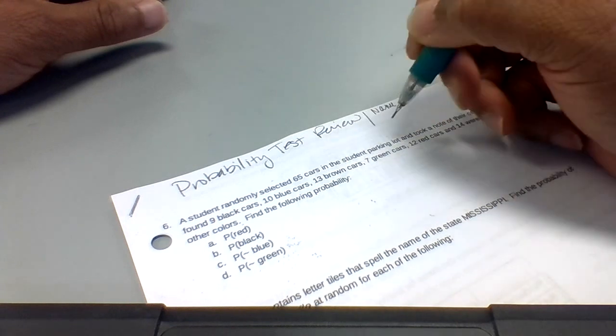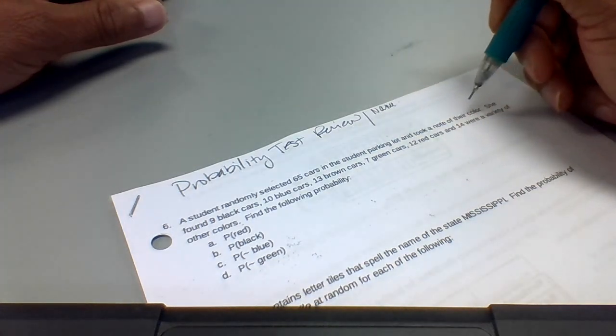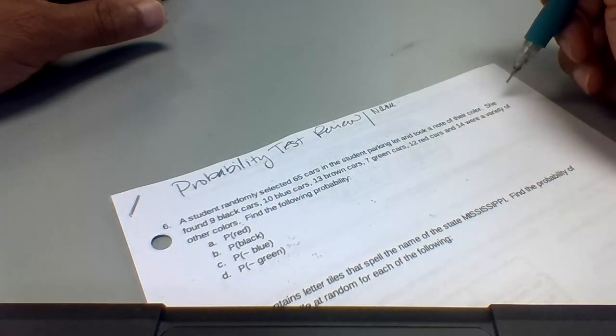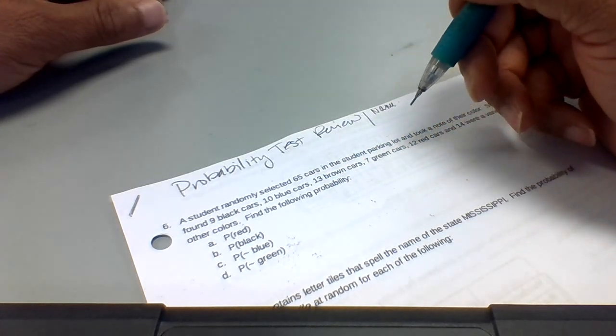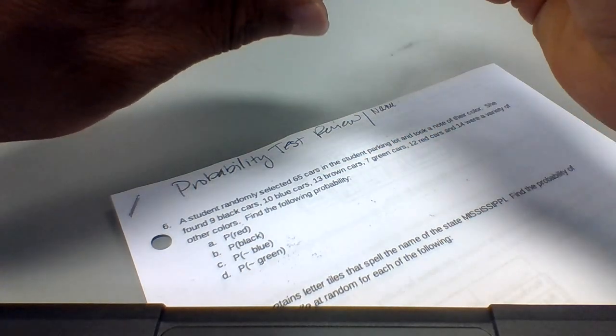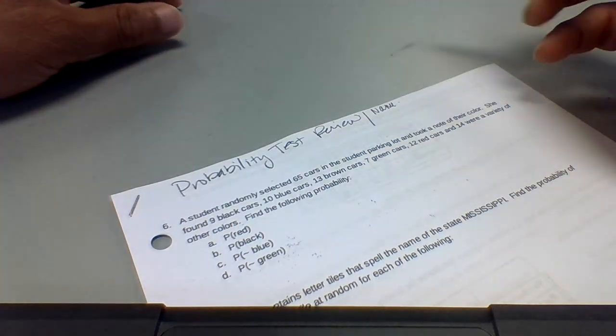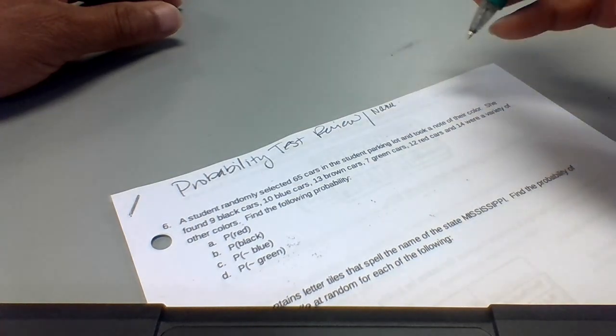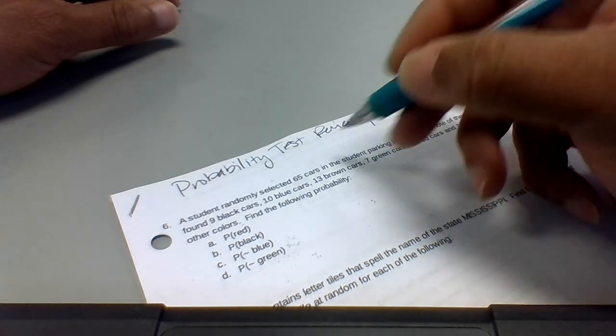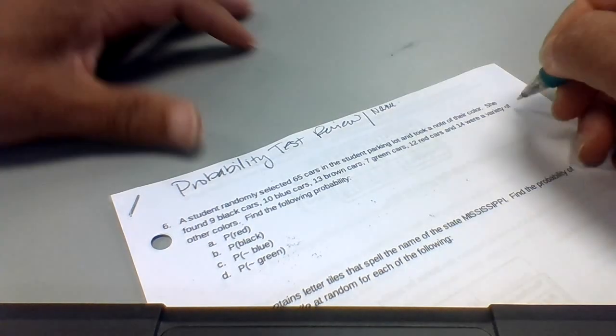A student randomly selects 65 cars in the student parking lot and takes note of their colors. She found 9 black cars, 10 blue cars, 13 brown cars, 7 green cars, 12 red cars, and 14 were a variety of other colors. Find the probability. Okay, so what you need to do, you know that there's 65 cars.